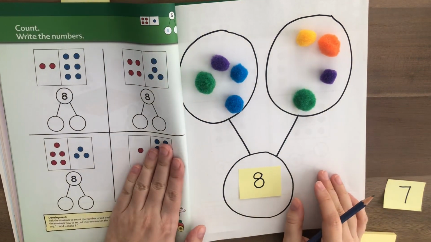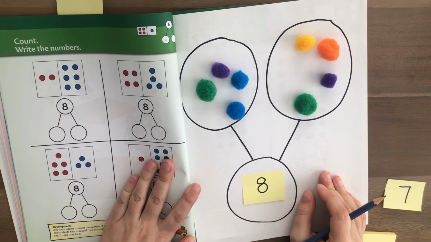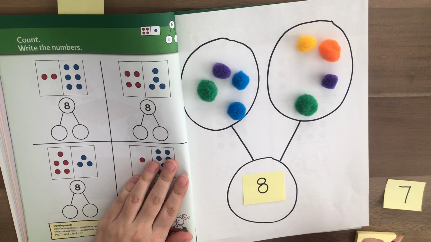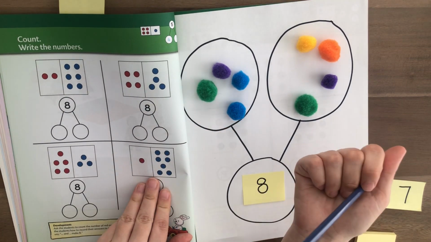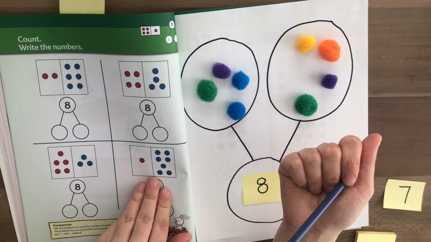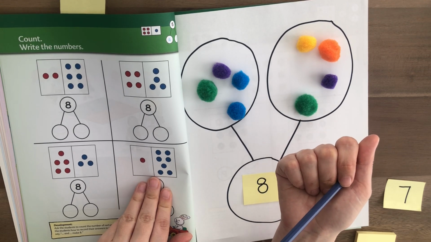Now let's look at this page. What they've done on this page is just a little bit different than what they're doing on the other page. They've shown you what they want you to put. These kind of look like dominoes, hey? This would be a fun game to play if you had dominoes at home too. So what we have to do is we just have to count and write the numbers.